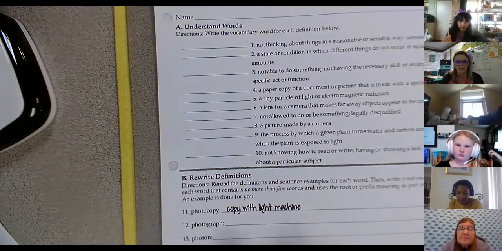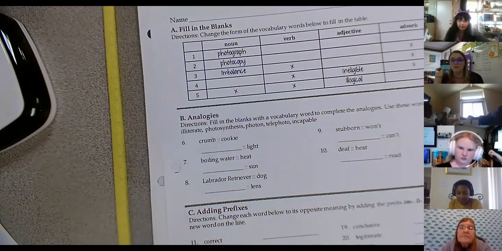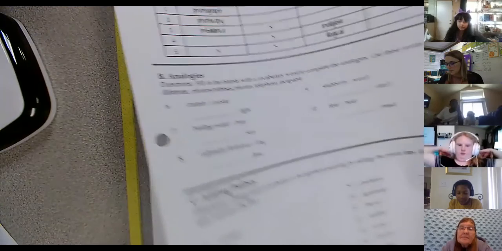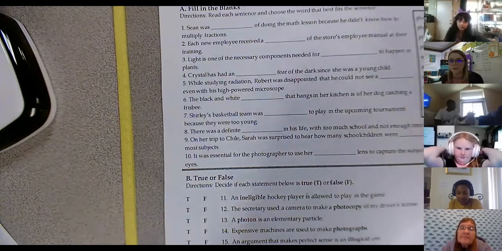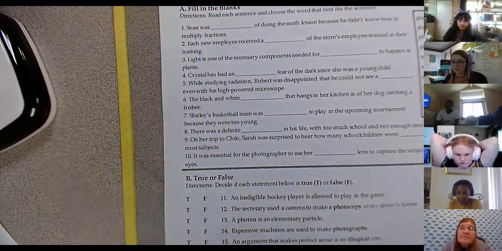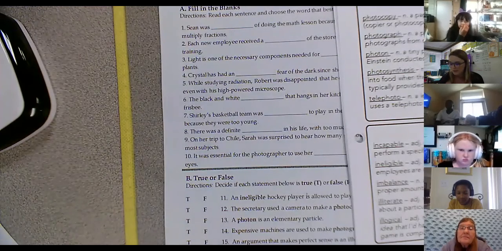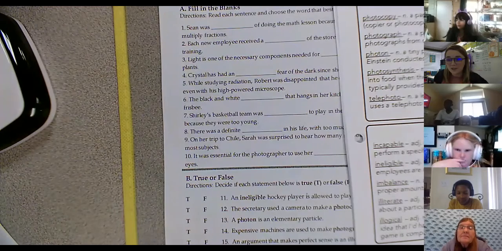part A and part B on this page, and part A, B, and C on this page, and you're going to choose 3 activities to do. So like you could choose adding prefixes, you could choose understand words, and you could choose fill in the blanks. Any of the 3 that we didn't do today, okay? The 2 that we didn't get to today, that we didn't finish today, that is totally fine. You may do those if you would like to, but you do not have to finish them, okay?